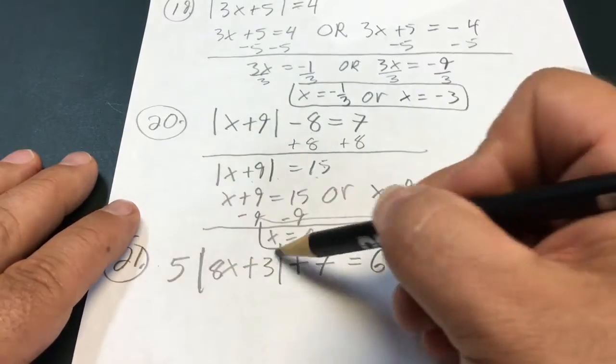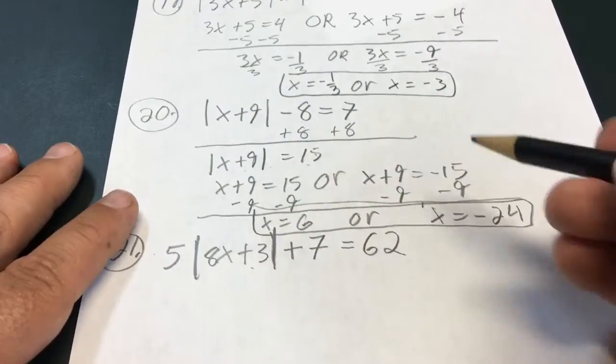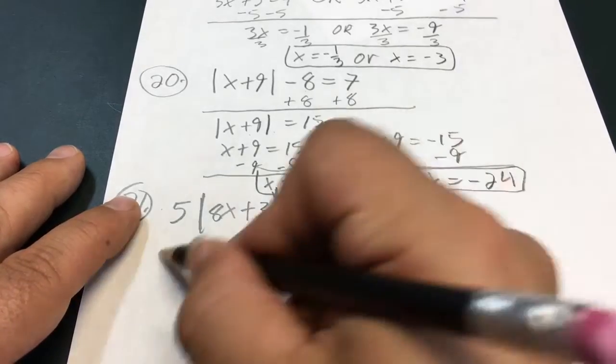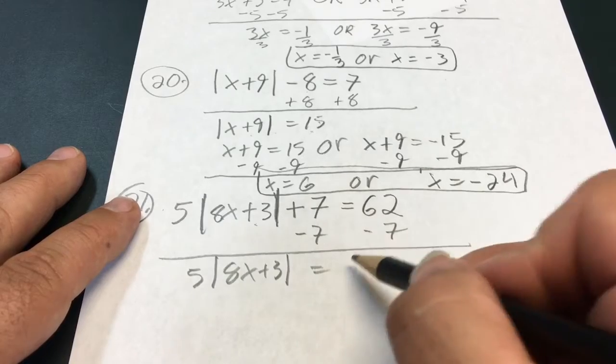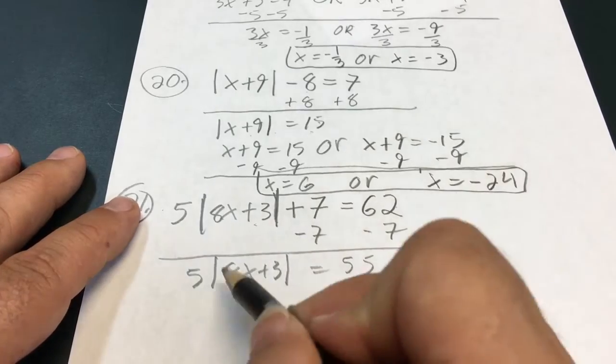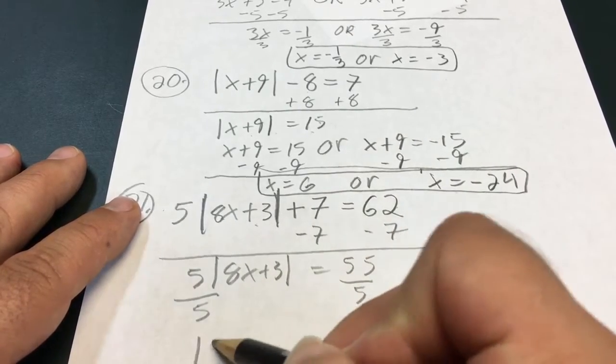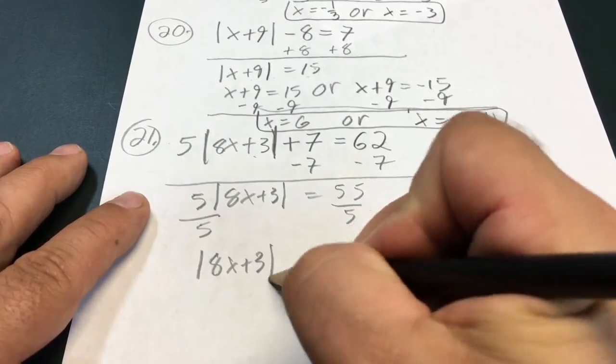Again, I just want to narrow it down and solve until I get to the 8x plus 3 before I do any absolute value move. So I'm going to subtract 7 from both sides, and that's going to give me 5 times the absolute value of 8x plus 3 equals, I believe, 55. 12 minus 7 is 5, so that's going to give me 55. Now I'm going to divide both sides by 5. This is going to give me the absolute value of 8x plus 3 is equal to 11.